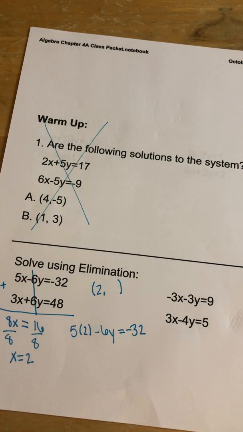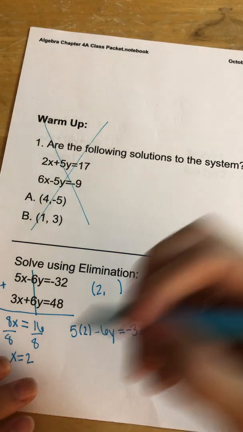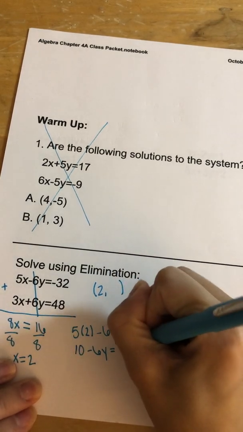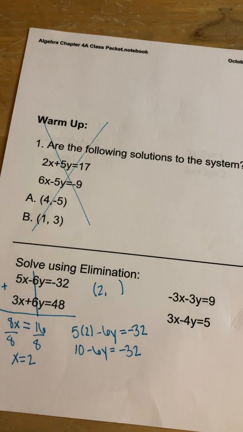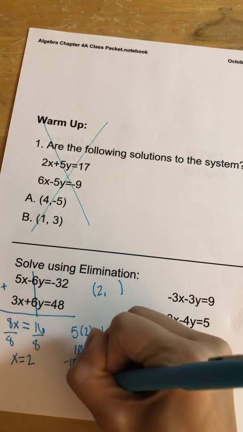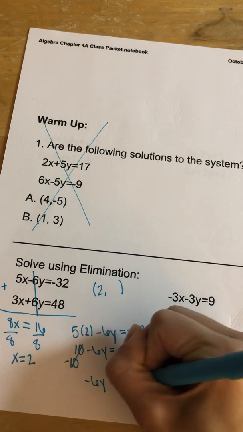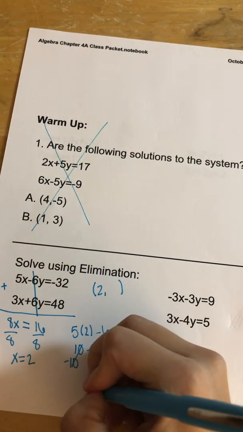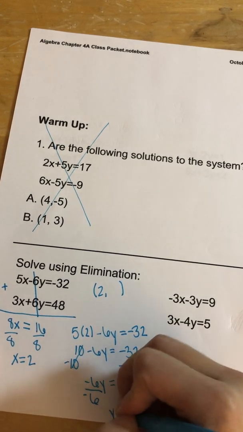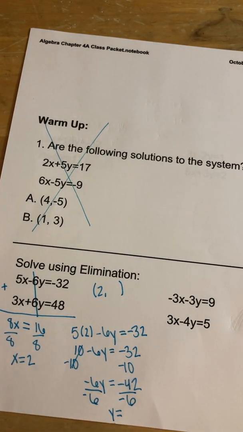Okay, so here's what I have. I substituted in 2 for x in the top equation. I'm going to solve it. So 5 times 2 gives me 10. And then I still have negative 6y equals negative 32. Subtract 10 on both sides. That gives me negative 6y equals negative 42. Then divide both sides by negative 6. And you get y equals positive 7.